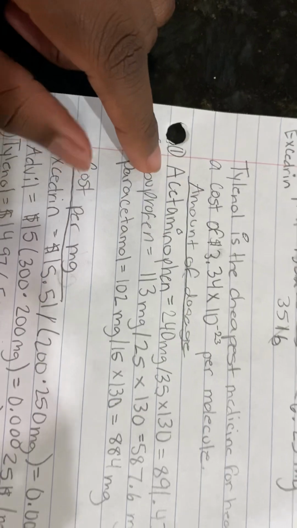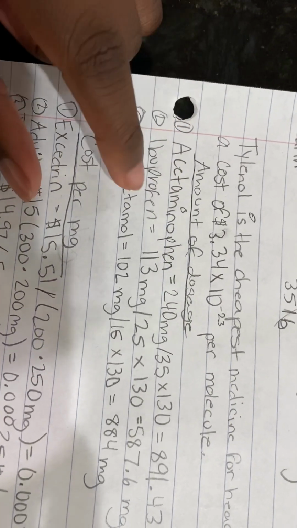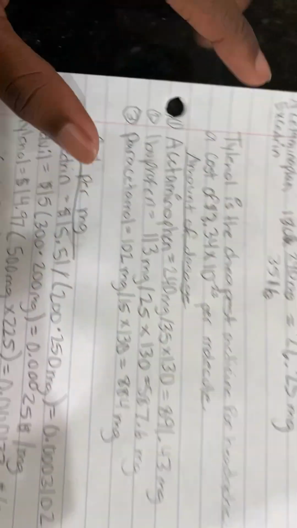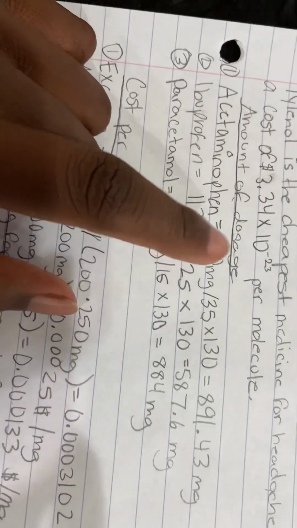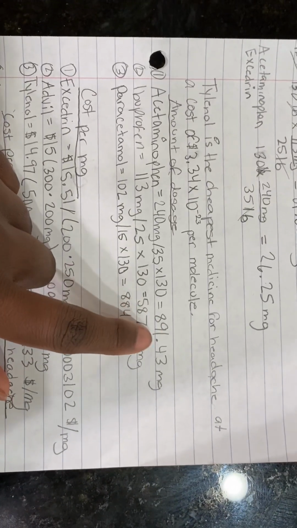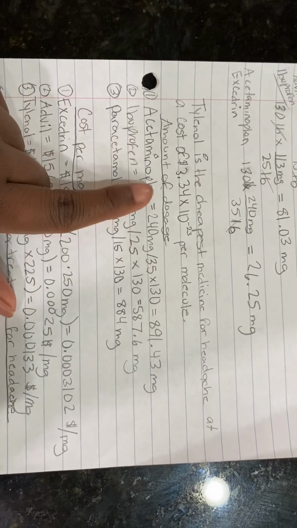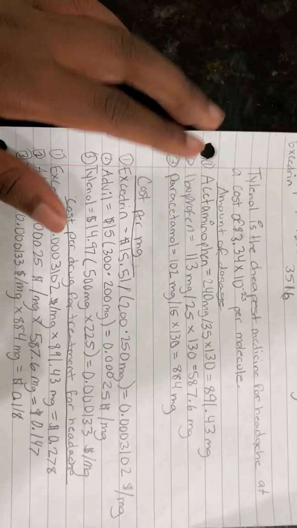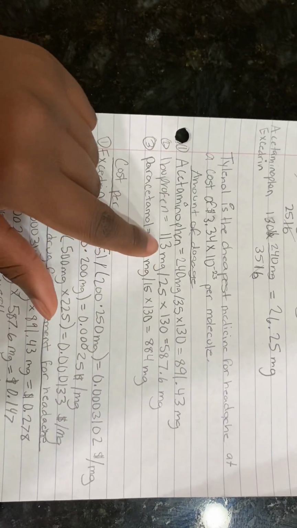My first medicine would be acetaminophen, which is 240 milligrams divided by 35 times my body weight. That would give me the milligrams that I needed based off of my weight and how much the dosage of that medicine comes in. And for number 2, ibuprofen, which is, well, I wrote it across, which is my style of writing.